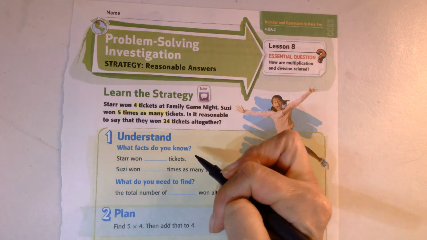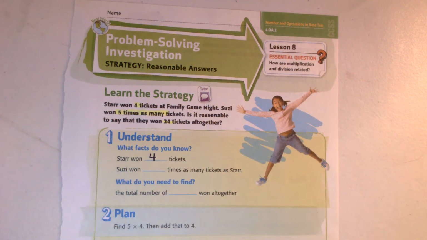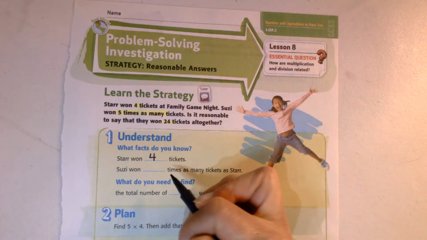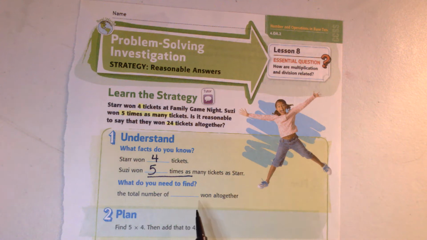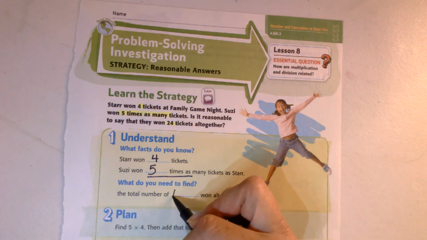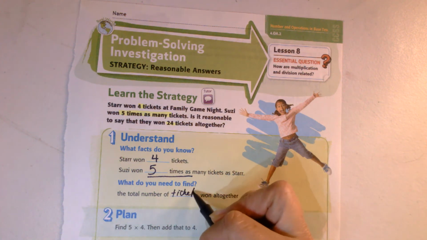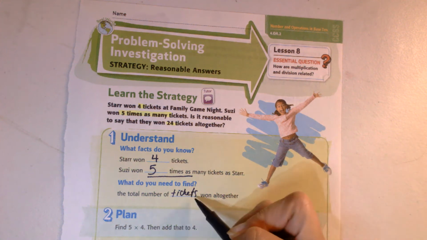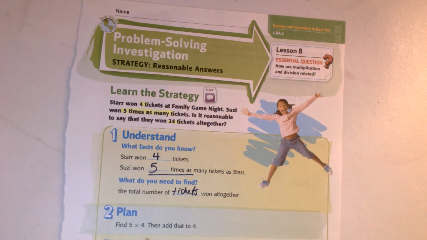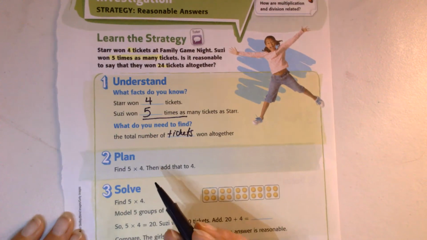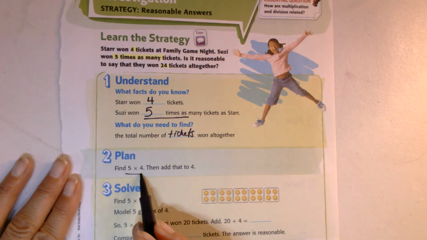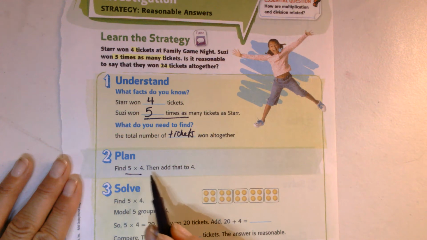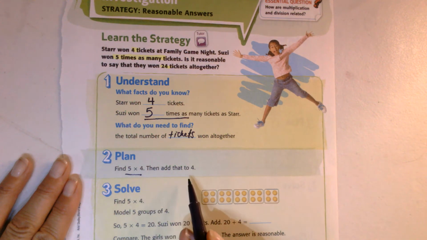We know that Star won 4 tickets. We know that Susie won 5 times as many as Star. So we need to find the total number of tickets that they won together. Okay? So our plan is that we're going to be multiplying 5 times 4, and then we'll add that 4 in.